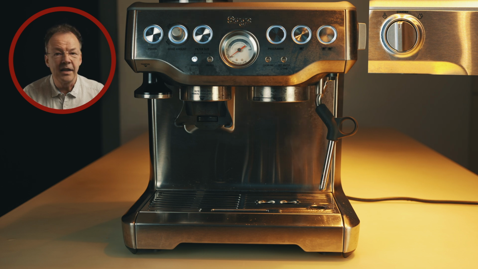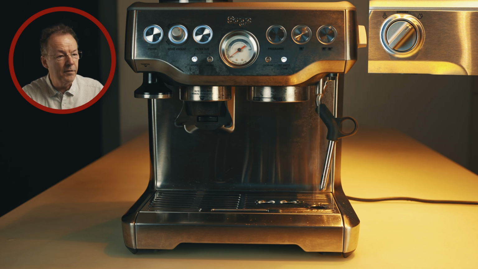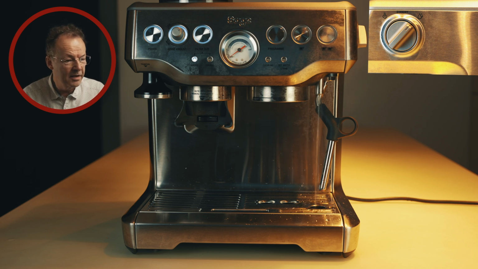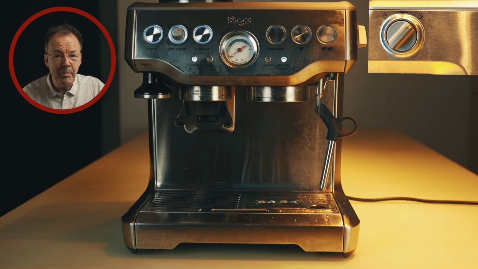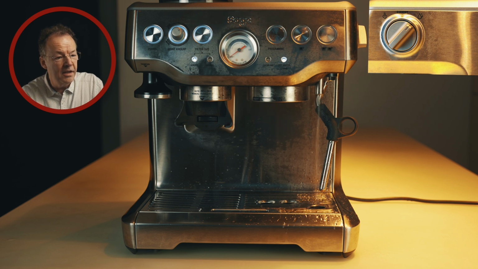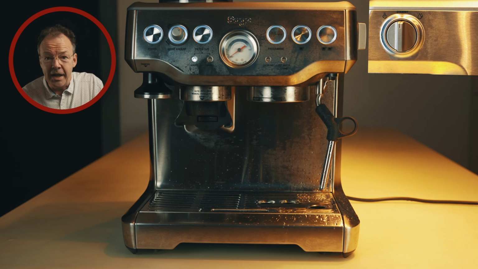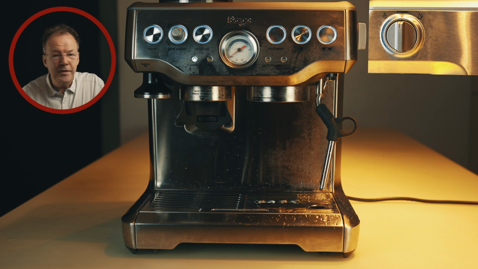And the next thing that we want to do is turn this dial to the right-hand side and see what happens now. So you can see immediately there's hot water coming out of this water outlet at the front, and water is going everywhere because we didn't put a cup underneath. And if we switch that back to the neutral position again, you can see immediately the brew buttons light up again.